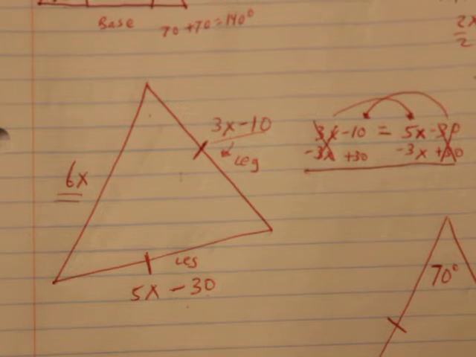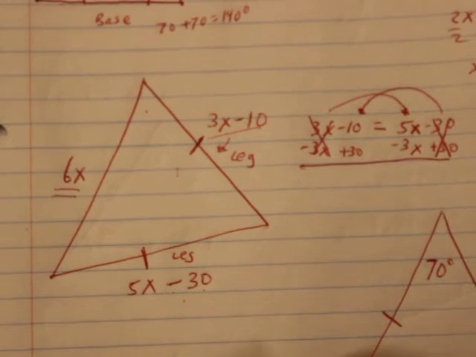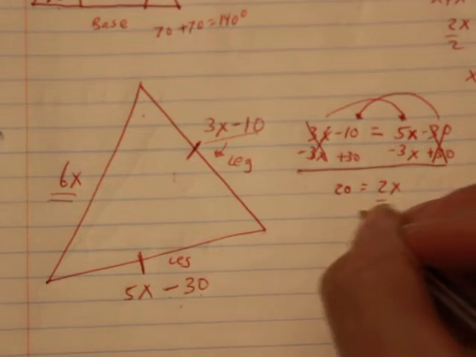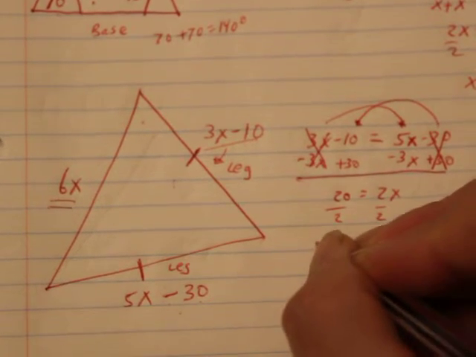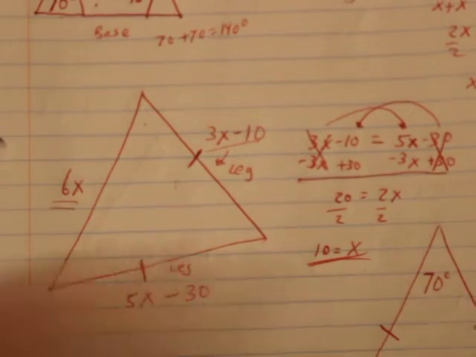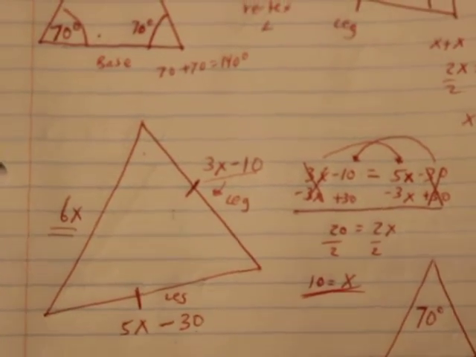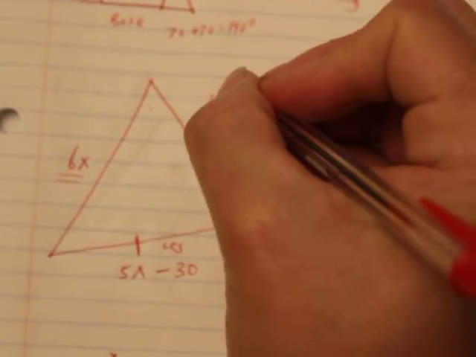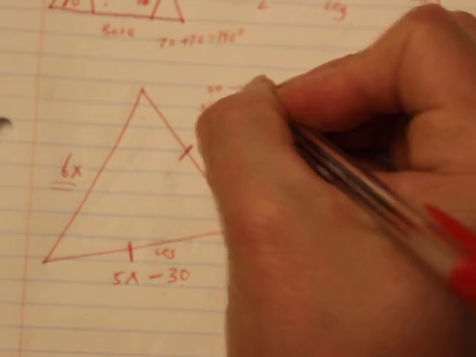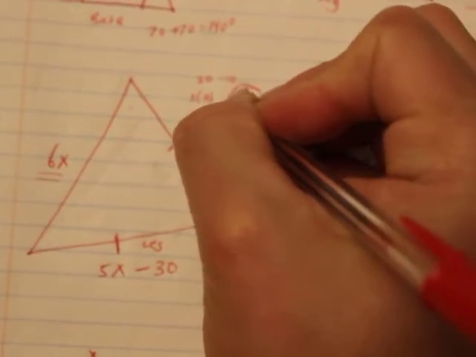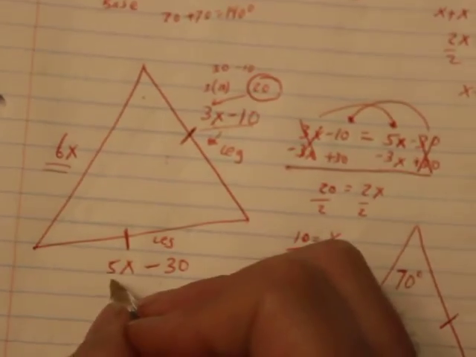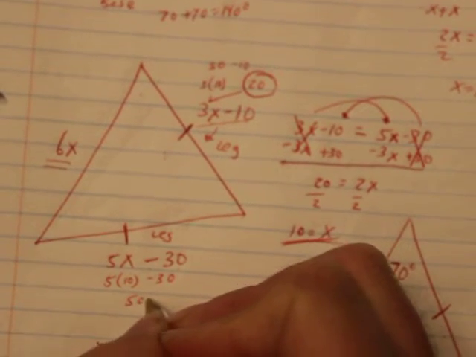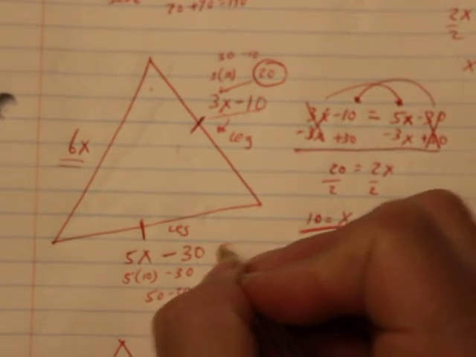I am not combining like terms because they're not on the same side of the equation. So I end up with 20 is equal to 2x. Divide by 2, x equals 10. Should you check your work to make sure that it's correct? Absolutely. 3 times 10 is 30. 30 minus 10 is 20. So this side is 20. And over here, 5 times 10 minus 30. 50 minus 30 is also 20.